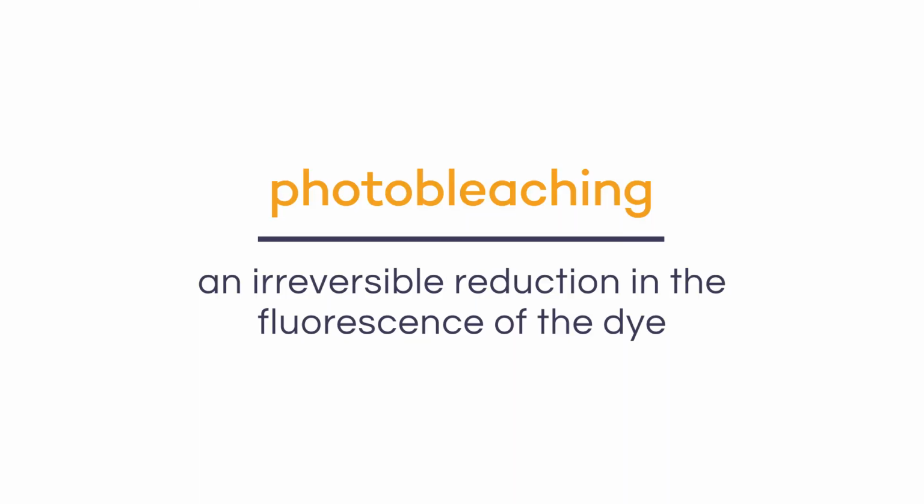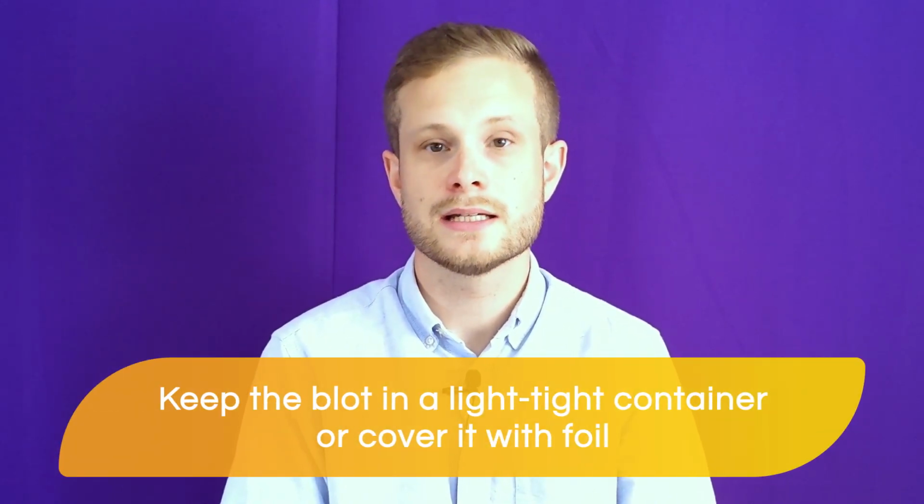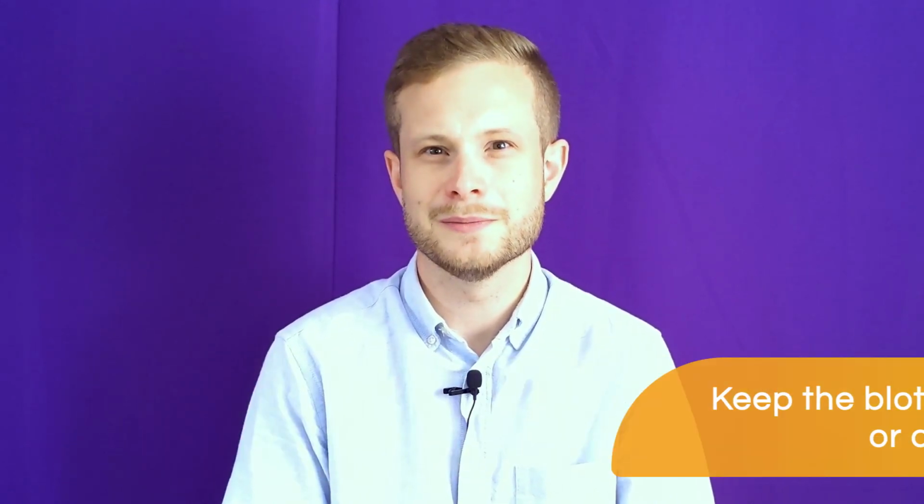However, remember that we now have dye-conjugated secondary antibodies bound to the membrane, and the dyes themselves are sensitive to strong light sources, which can cause photobleaching, which is an irreversible reduction in the fluorescence of the dye. Because of this, it is important to keep the blot protected from light while it is being dried or stored. So make sure to keep it in a light-tight container or covered over with foil as a minimum. Later, Jessica will guide you through the best practices for imaging your blots, whether they are wet or dry. But first, in the next couple of lessons, we'll discuss the science of stripping, reprobing, and re-imaging your membranes.